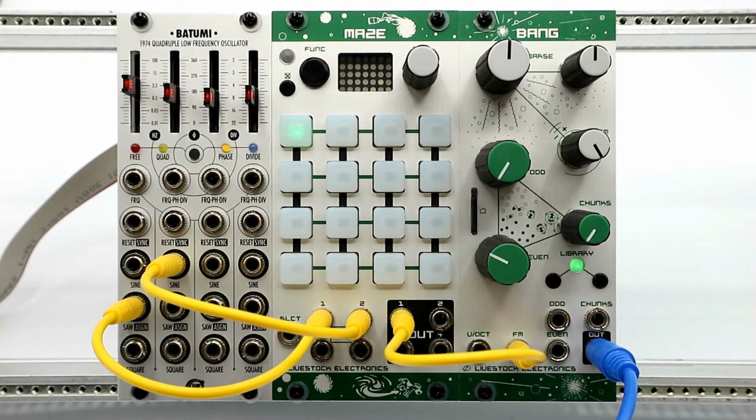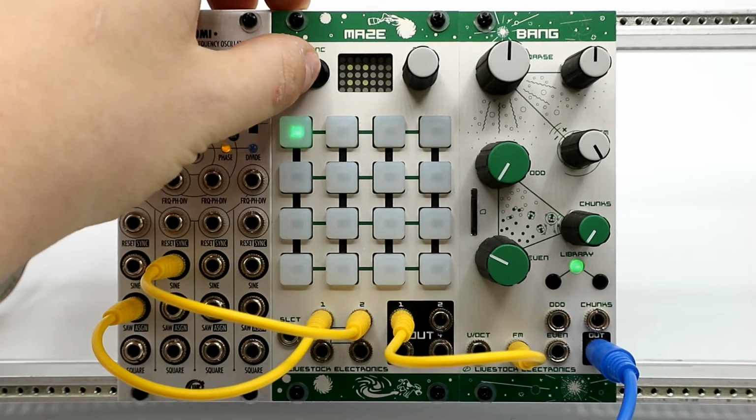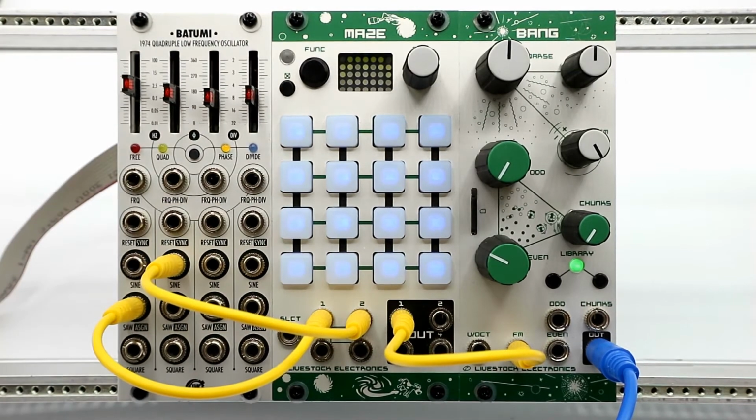So I will select the first preset and then go to the other mode by pressing the func button. And this is the route mode. Here you can create your routing within the preset you've selected in save mode.